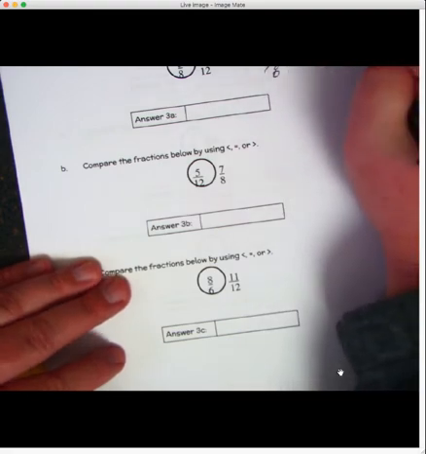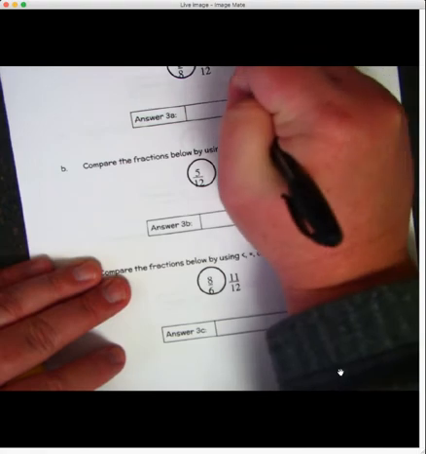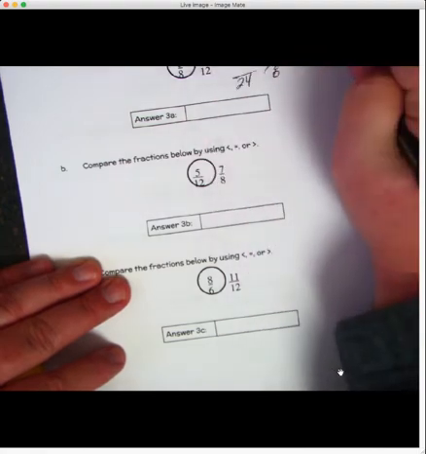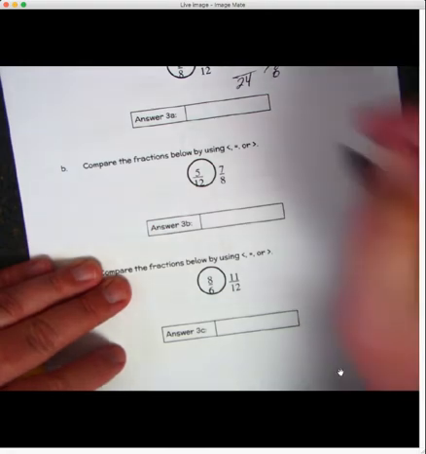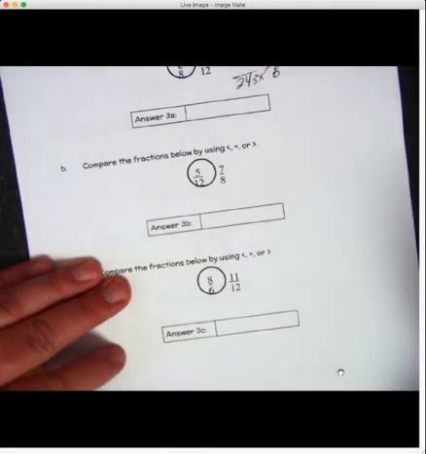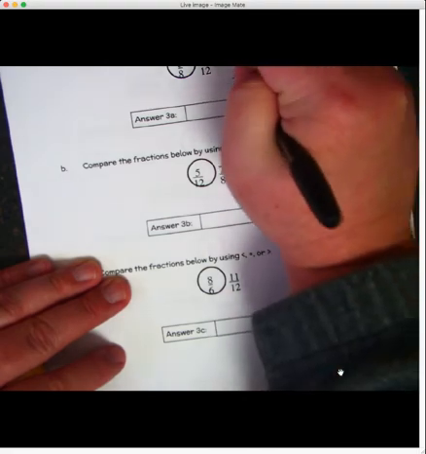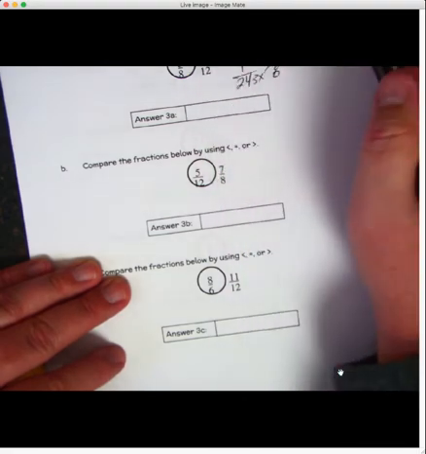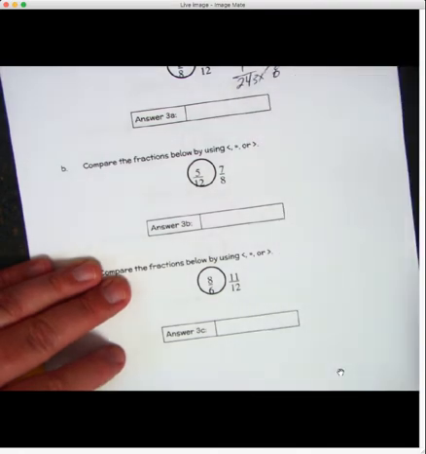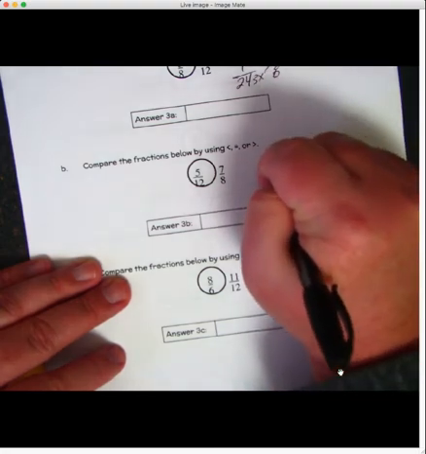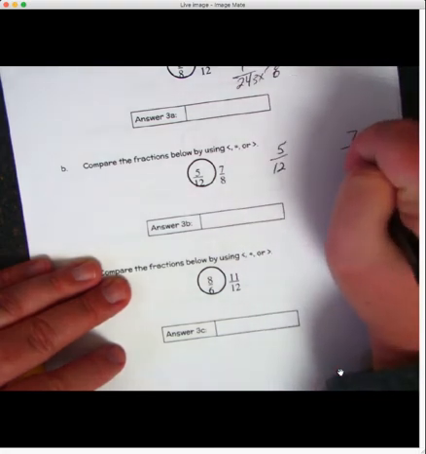Let's make them 24s again. 12 times 2 gets me 24. 7 times 2 is 14. 8 times 3 is 24. 3 times 3 is 9. 9/24 and 14/24. 14/24 is bigger, so 7/12 is greater than 3/8. Now we've got 5/12 and 7/8.